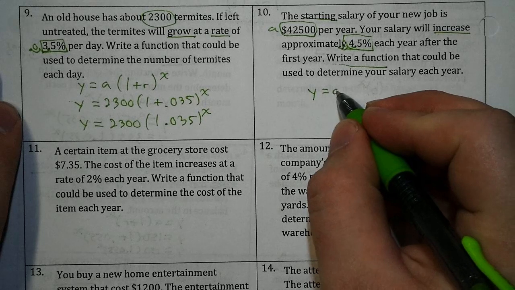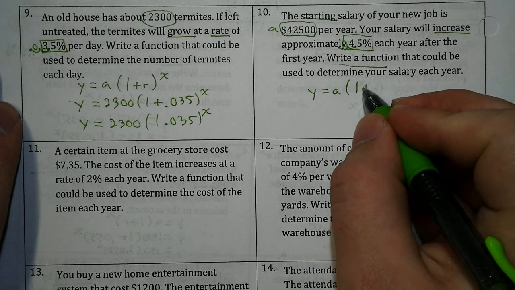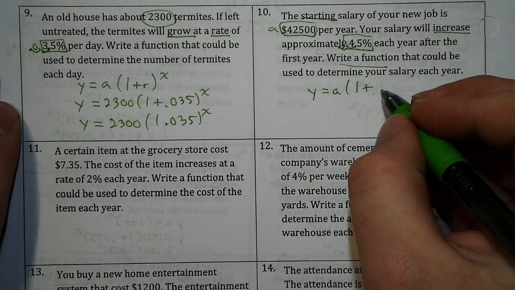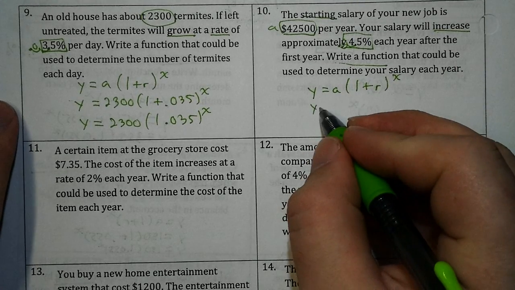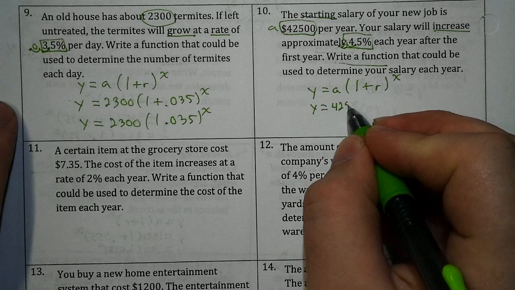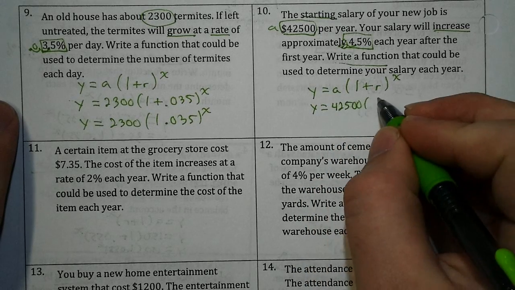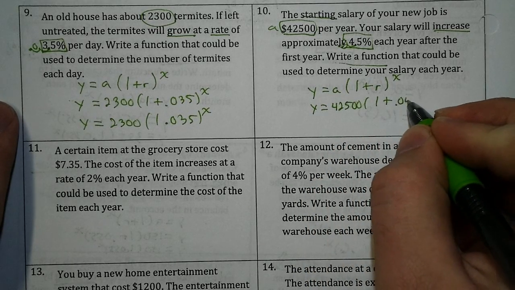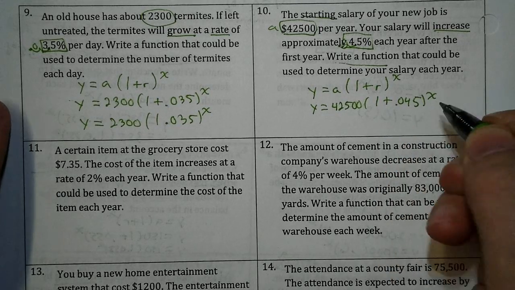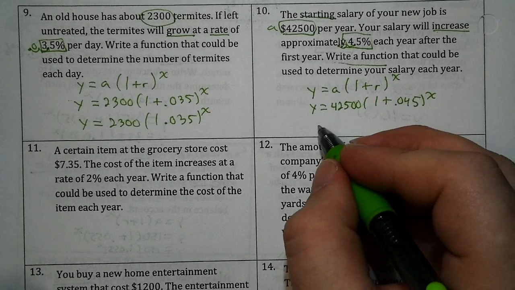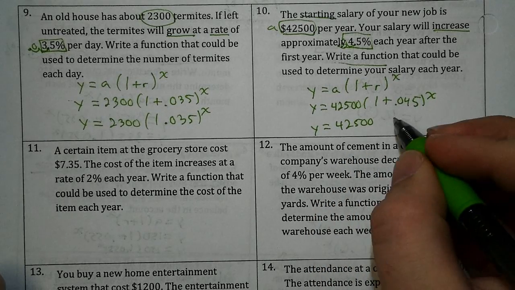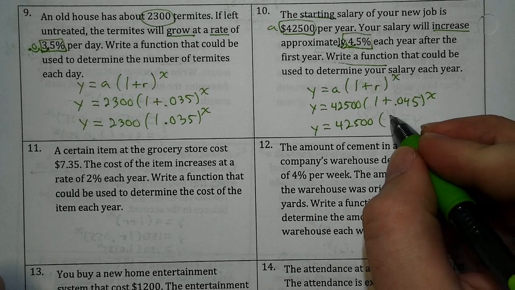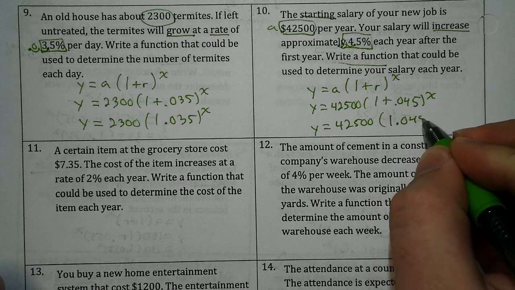y equals a times 1 plus, because it says increase, that's a growth, the rate to the x. Now let's plug in our values. 42,500 times 1 plus 0.045 to the x. We can simplify that by combining our middle terms. When I add 1 plus 0.045, that's 1.045.